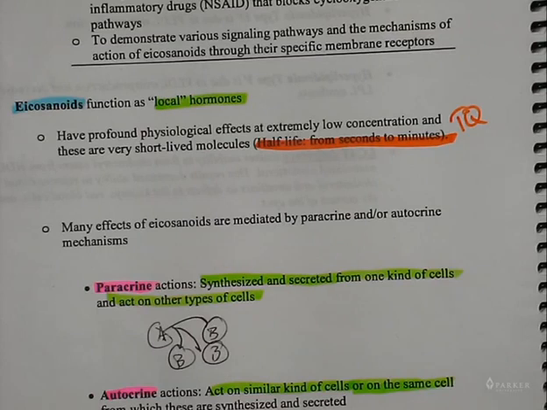So we're dealing with eicosanoids. Eicosanoids are inflammatory mediators. So these guys are involved in inflammatory processes, blood clotting, vasoconstriction, vasodilation, all that stuff. That's what we're going to be talking about this chapter, is how these specific things, these eicosanoids, these molecules, are involved in those processes. So first of all, they are local hormones.